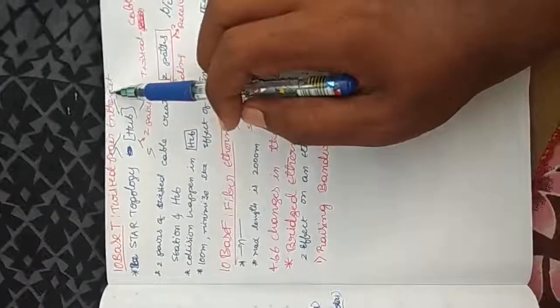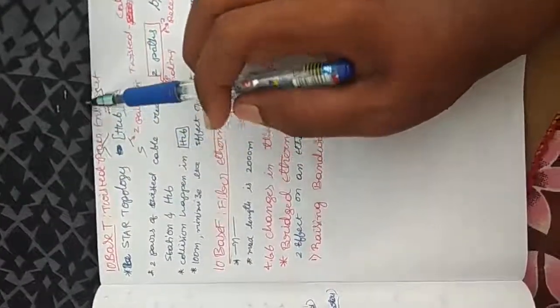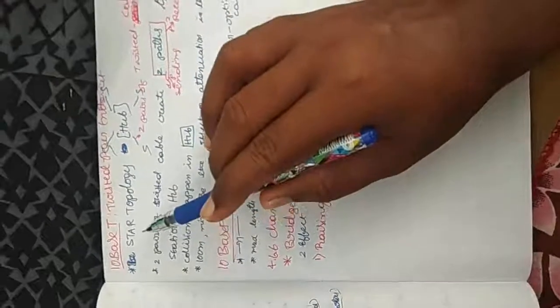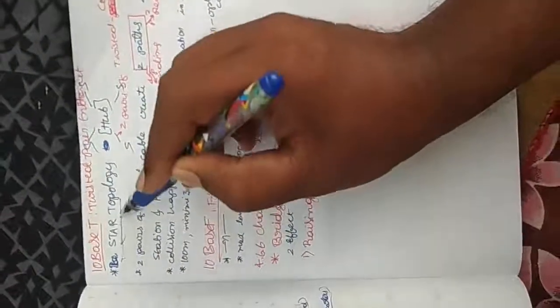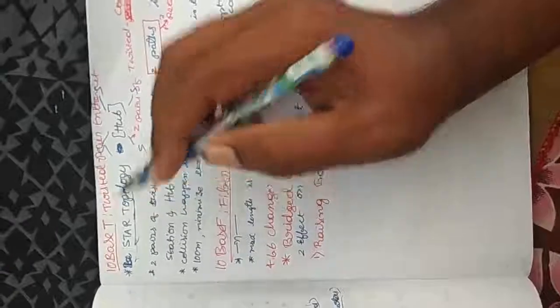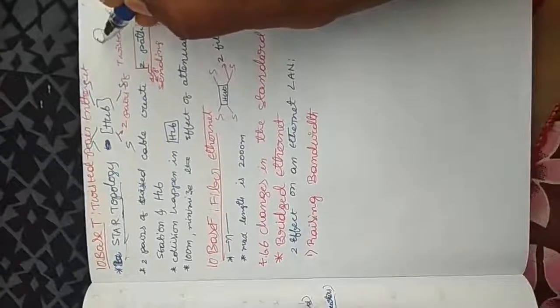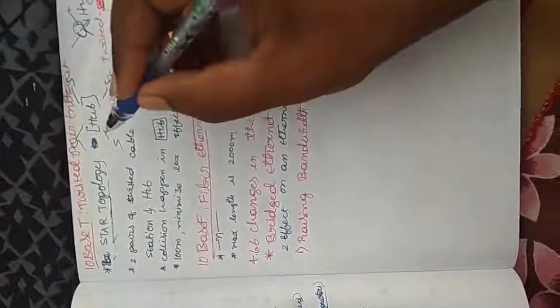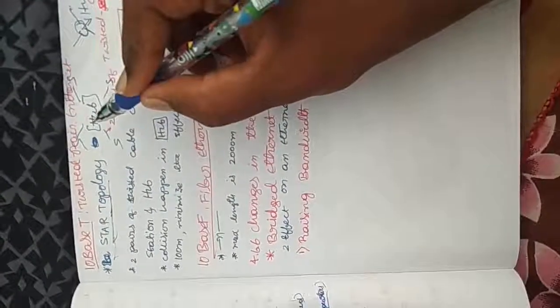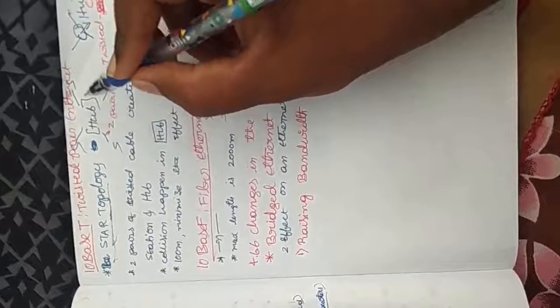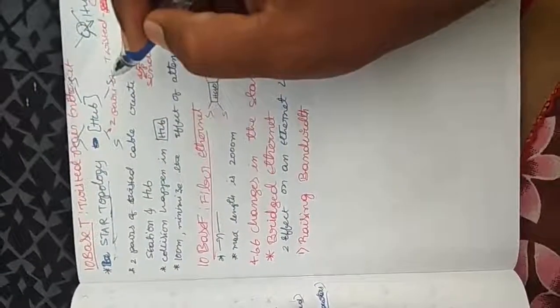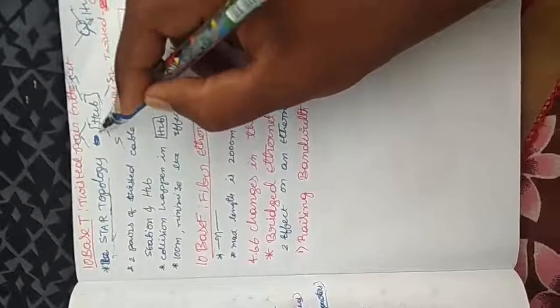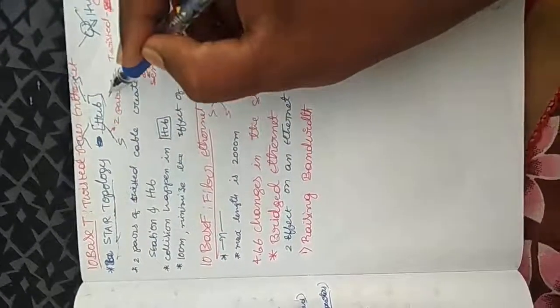What is twisted pair Ethernet? Here we are going to use bus topology. Bus topology means we are going to use one single node, and we connect all the stations to that single node. This node is called a hub. You can see that this hub is used to connect all the stations, which means it is central. All the stations will connect to this hub.